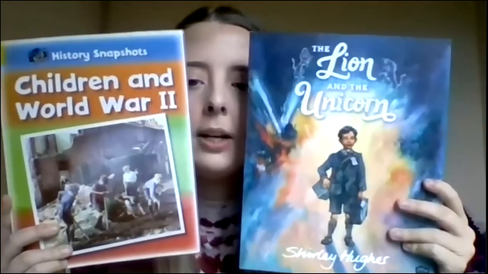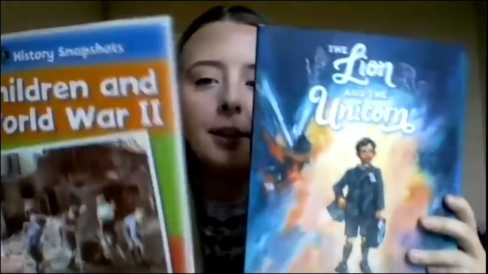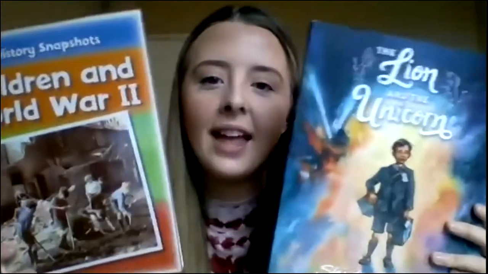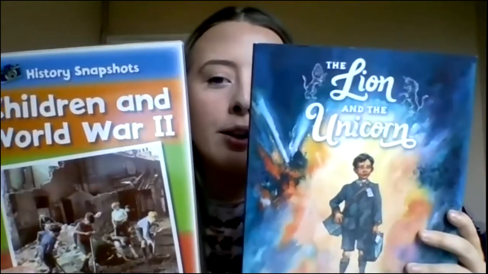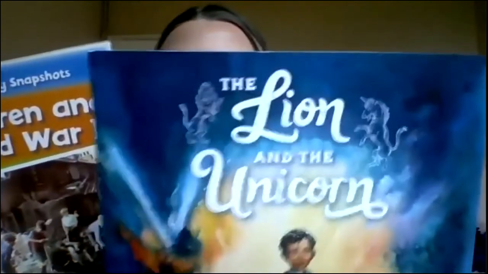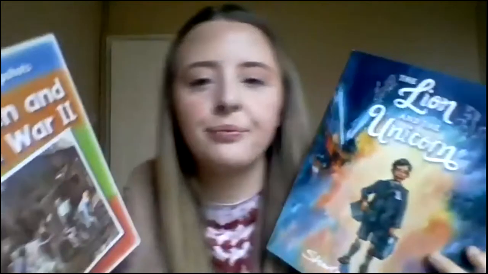Now, what's similar about these? We know the content will be similar, don't we? Because this is about World War II, this is about World War II. Have they both got pictures on the front? They have, haven't they? Have they both got titles? They have, haven't they? The Lion and the Unicorn, Children and World War II. Then at the back, they both have something similar as well, because they both have blurbs.